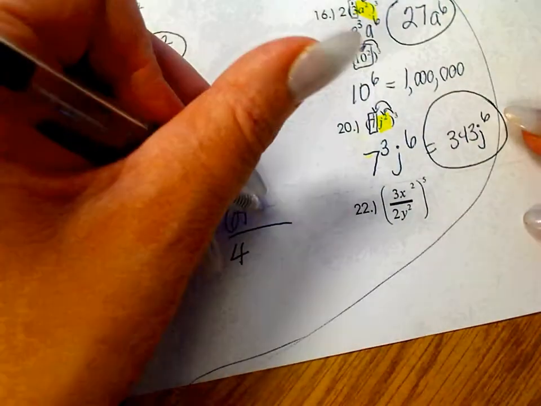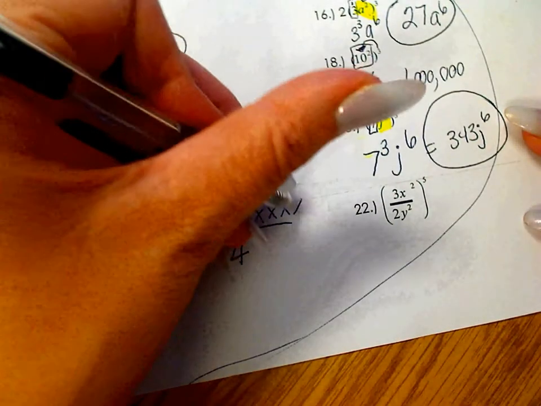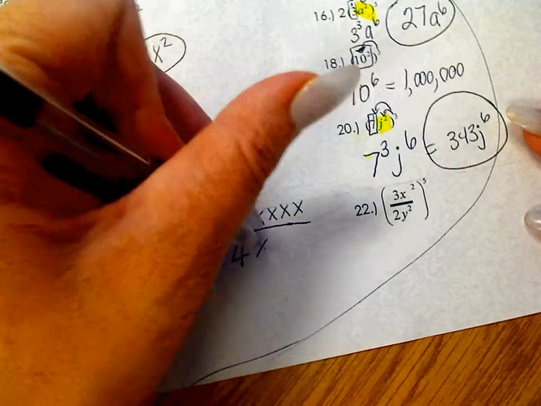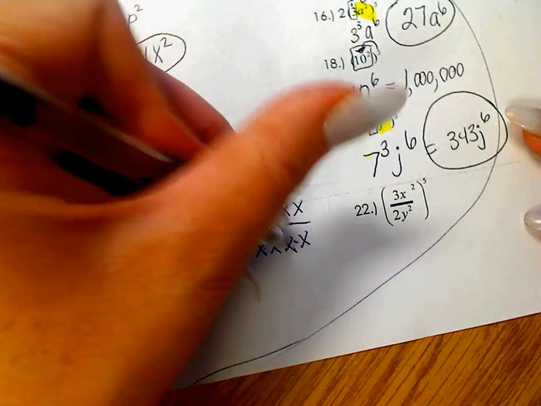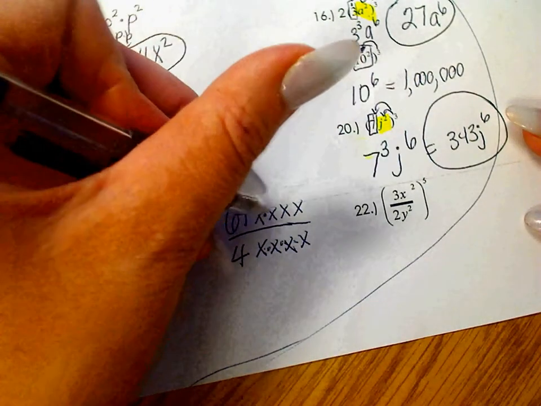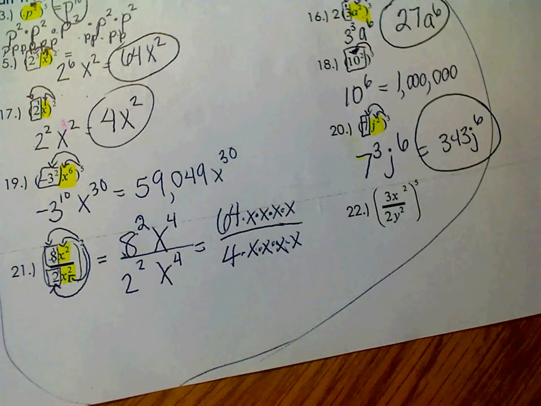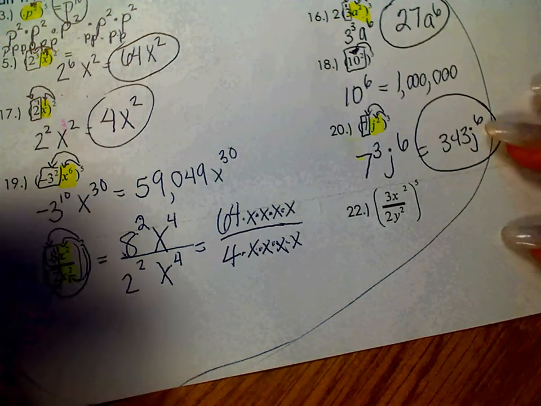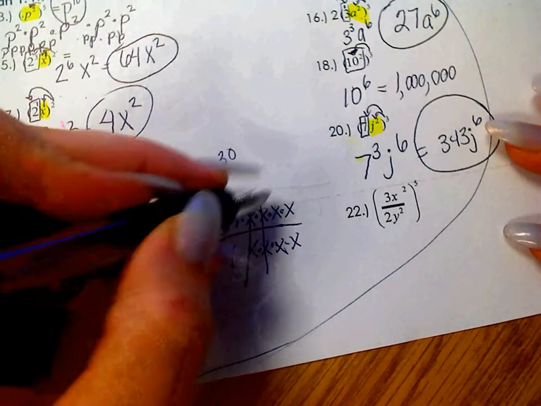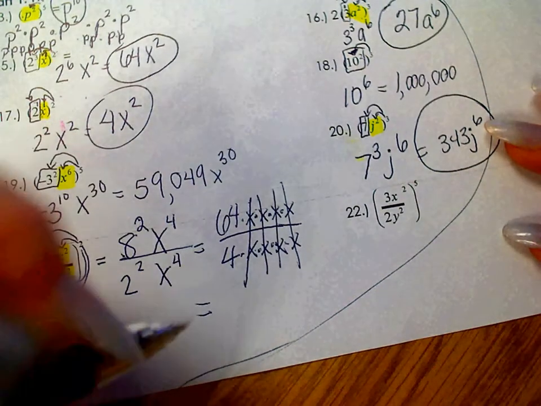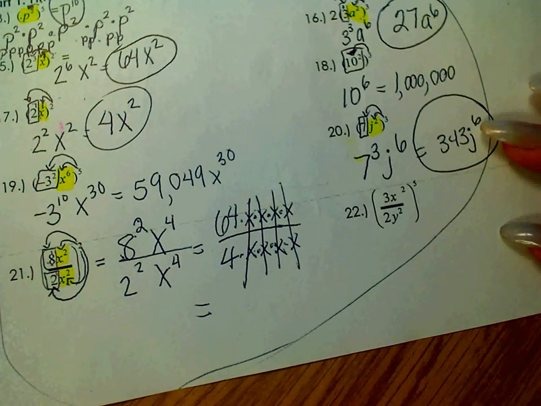X to the 4th power is x times x times x times x on the top and on the bottom. Okay. Cancel, cancel, cancel, cancel. And you just get 64 divided by 4, which is 16.